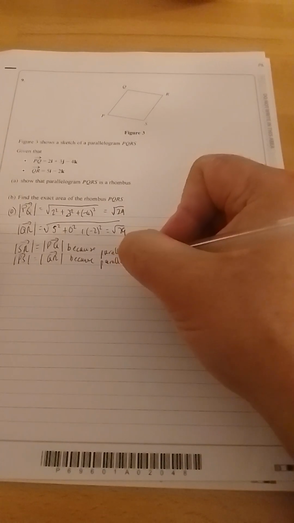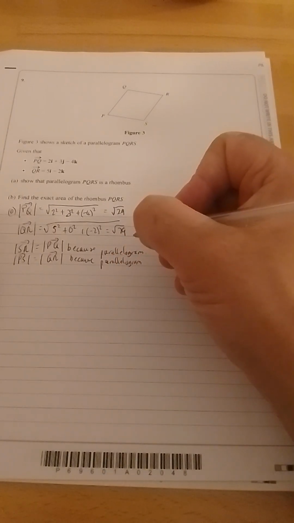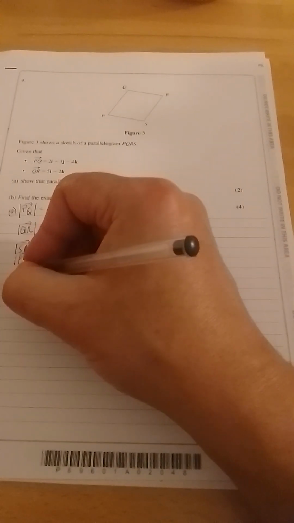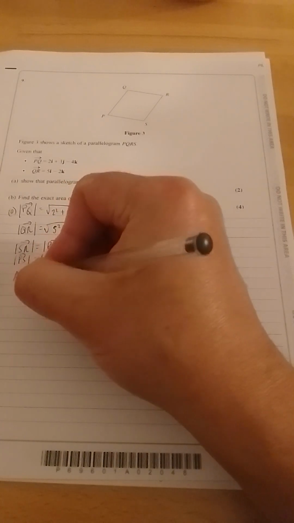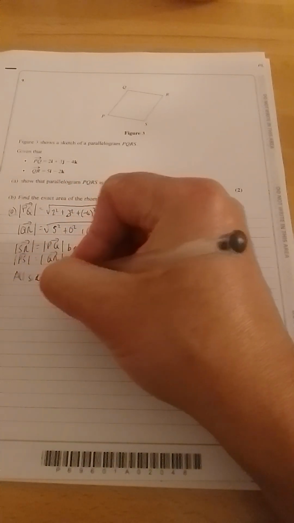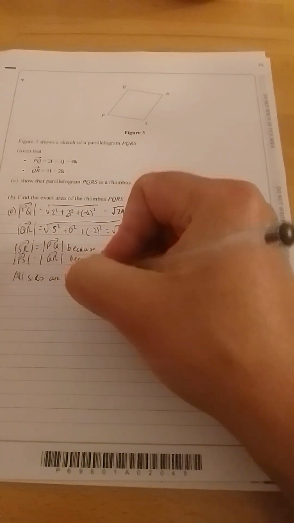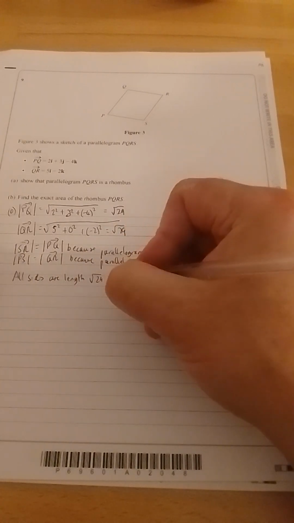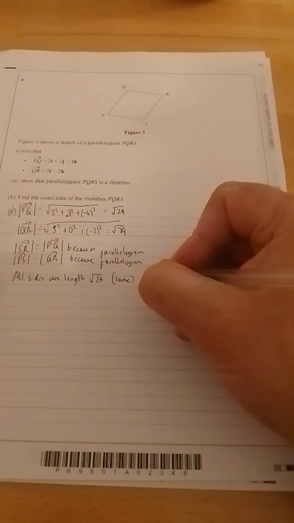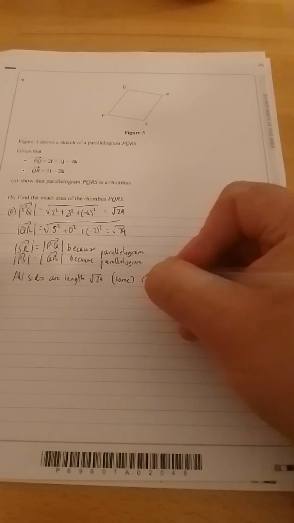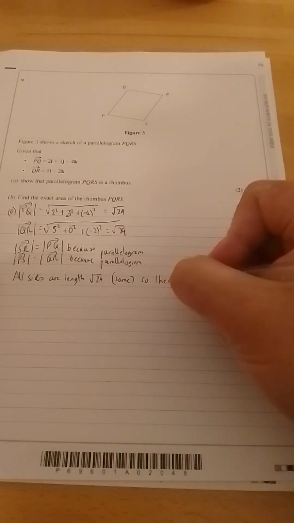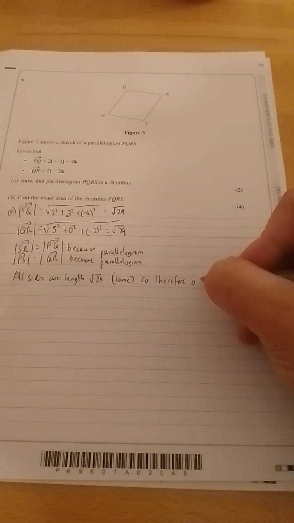So now we know that all the sides are root 29 long, so all sides are length root 29, which is the same, therefore it's a rhombus.